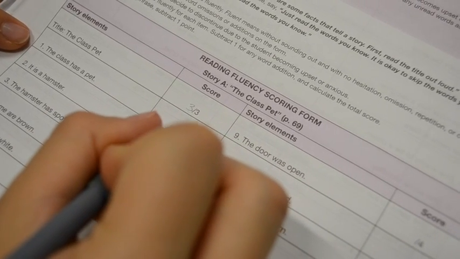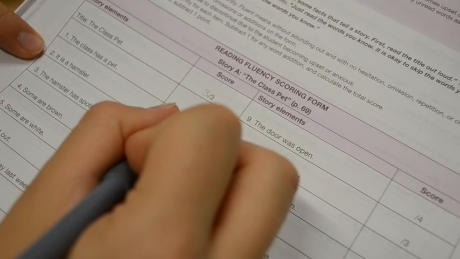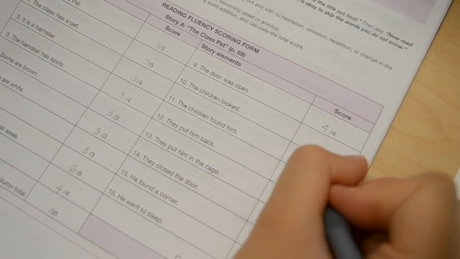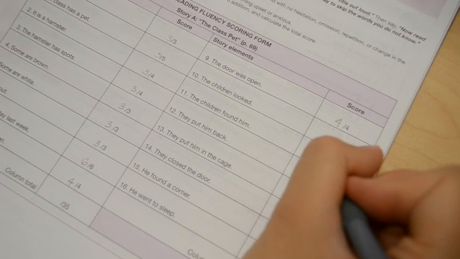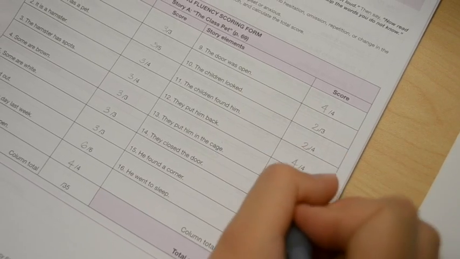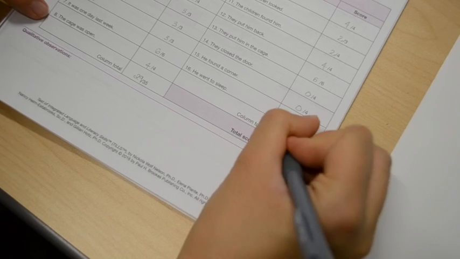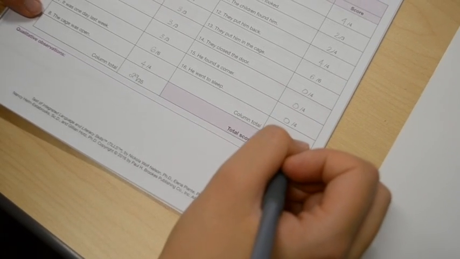To score the test, students earn credit only for the words that they read fluently and without any struggle or difficulty. If there were self-corrections, repetitions of whole words or phrases, or if the child added a word or a phrase, these counted as one error. If the test was discontinued, as was in this case, the remaining items would be 0.